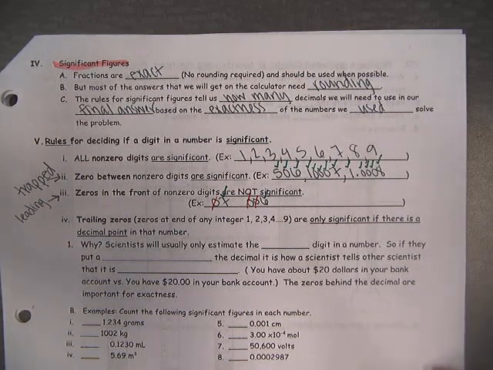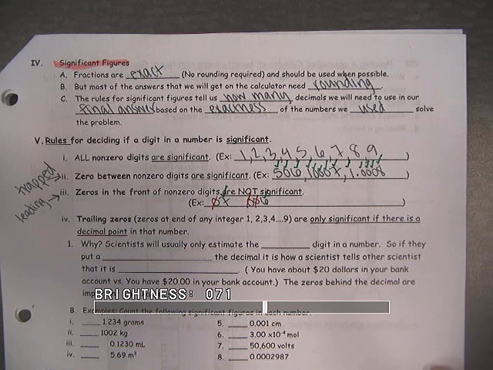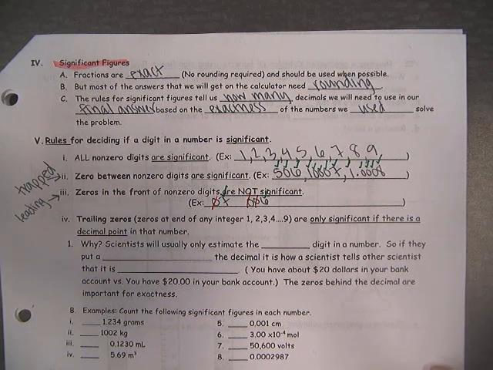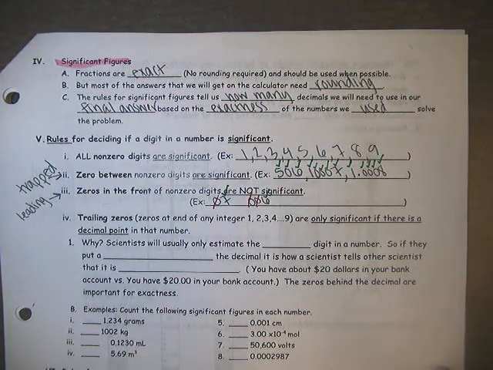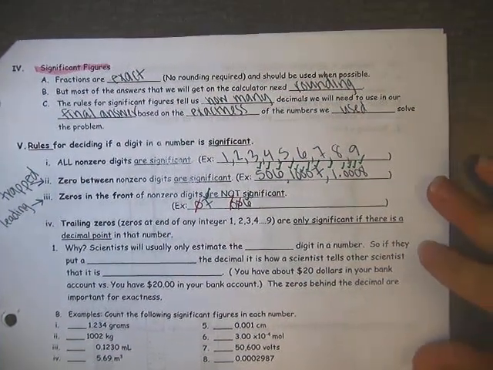I don't know how well the color is translating, but I'm using red and green to show. Let me see if I can turn a light on. No. Okay. Oh, this one. Did that help at all? I feel like that made it worse, actually.